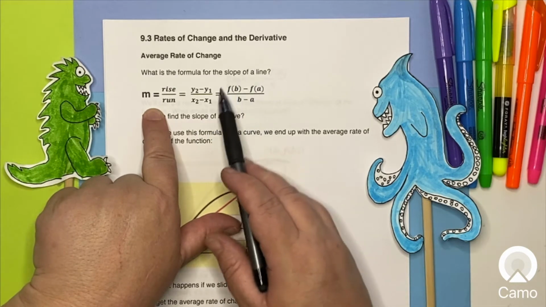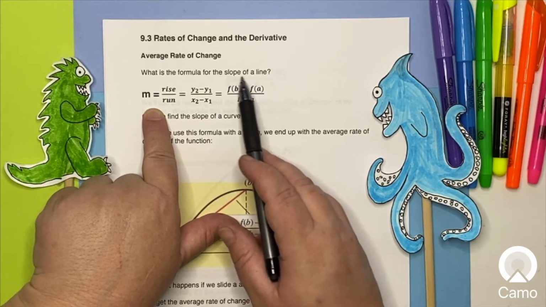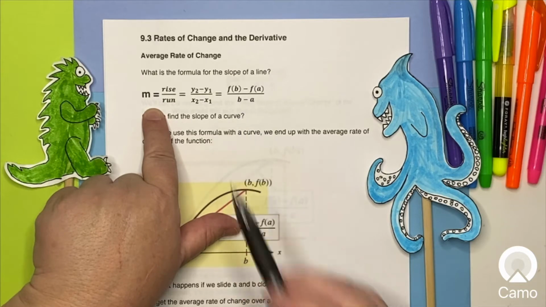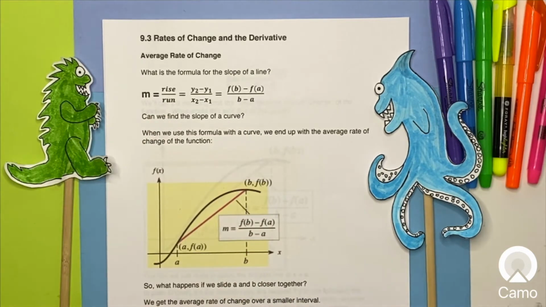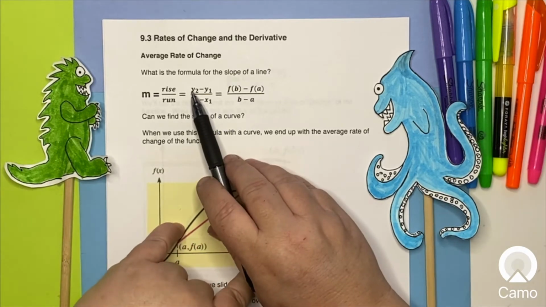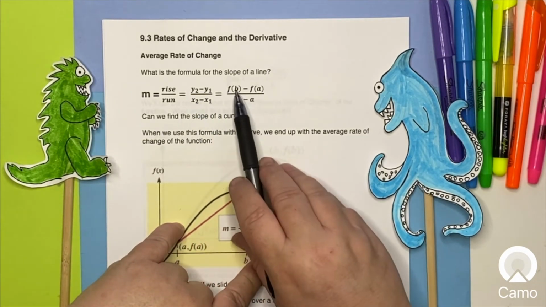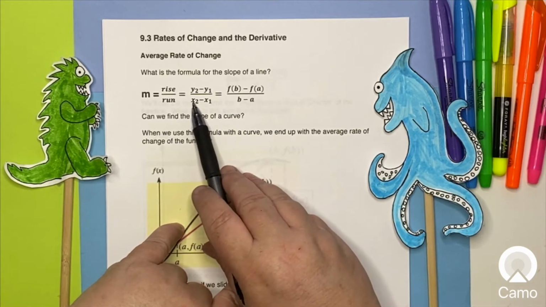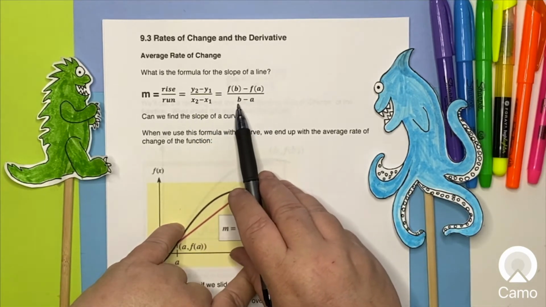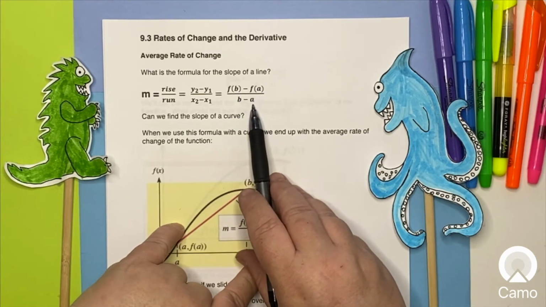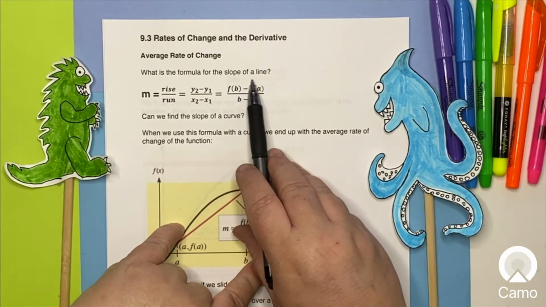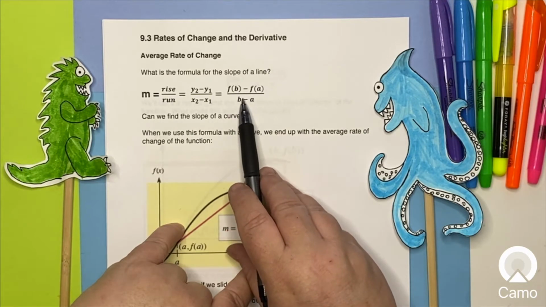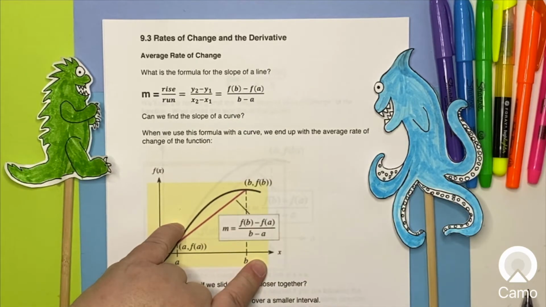And then I've got this expression, which is really the average rate of change. So what does it represent? Well, if we look here, I've got Y2 minus Y1. That's f of b minus f of a over x2 minus x1. Well, what is x? Here x is b, and here x is a. And so basically, this is just a fancy way of talking about a slope.